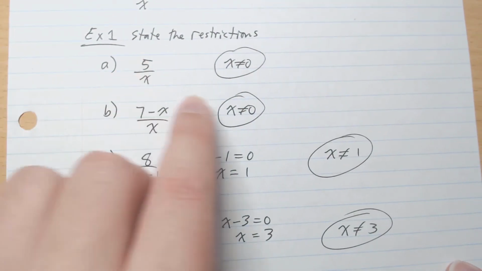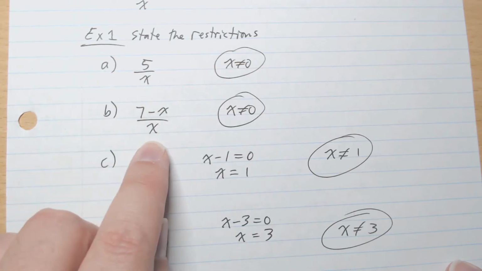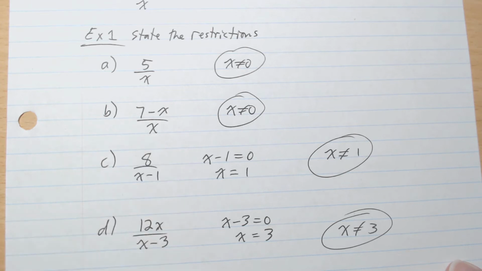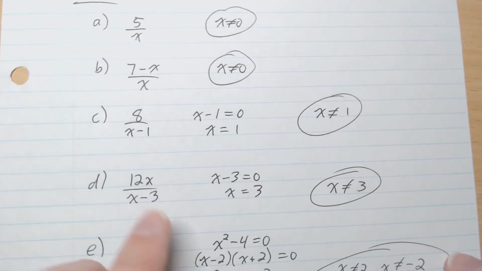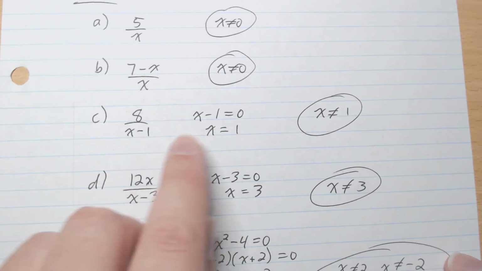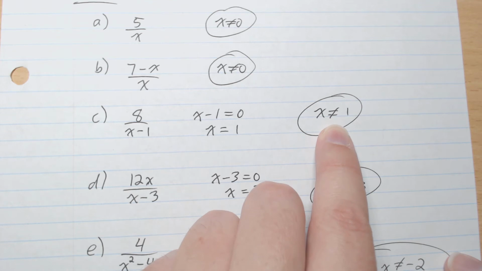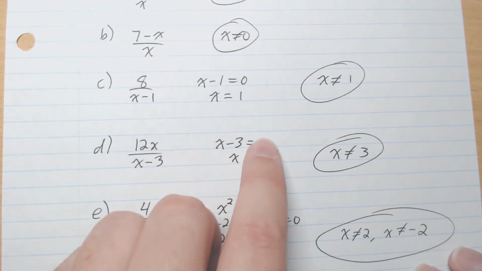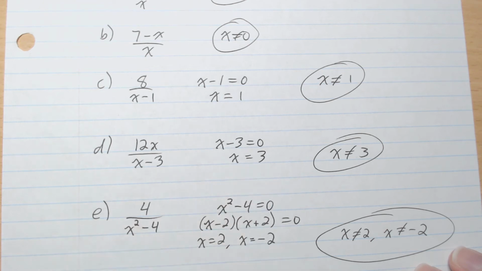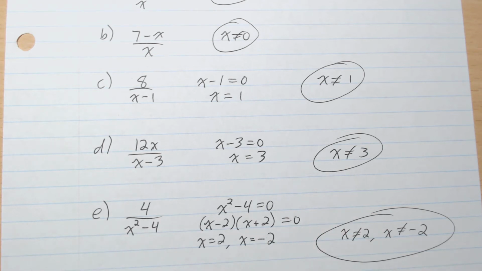A, 5 over x. X can't be 0. B, 7 minus x over x. X can't be 0. Right? The top is allowed to be 0, just not the bottom. So C, x minus 1. If x minus 1 is 0, then x equals 1. Therefore, x cannot be 1. D, x minus 3 equals 0, which gives x equals 3. So x cannot equal 3, right? If you plug in 3, you get 0 on the bottom. So you can't have that.